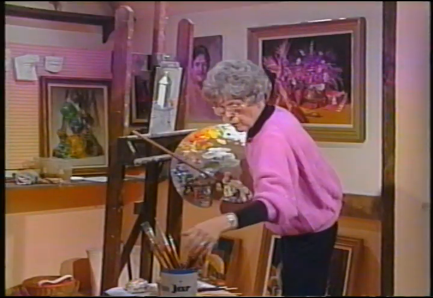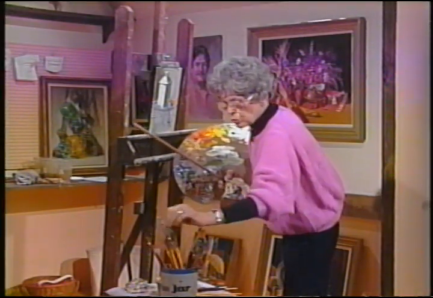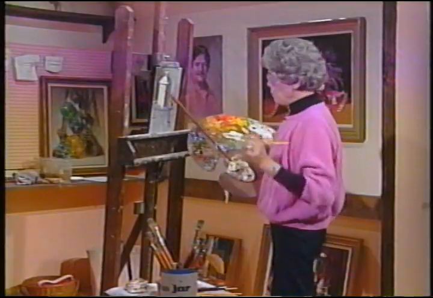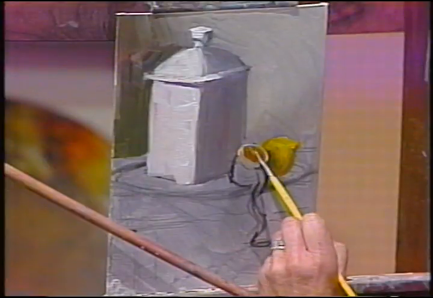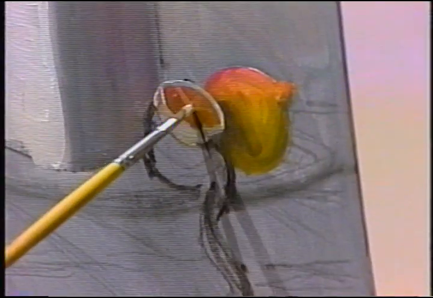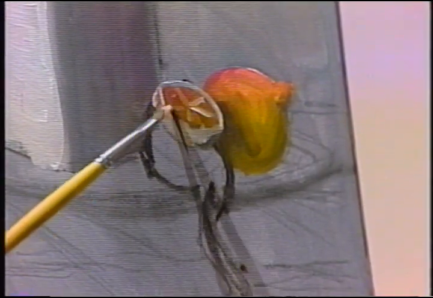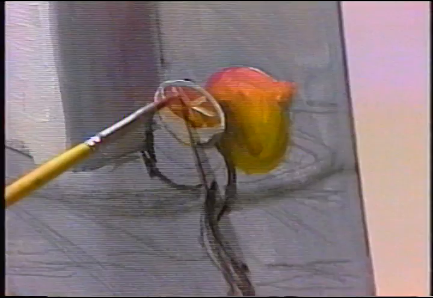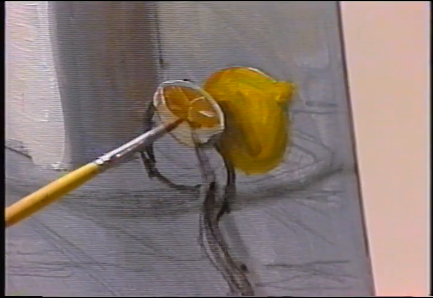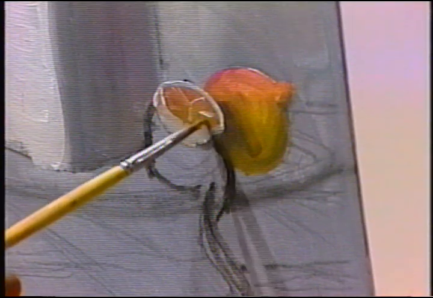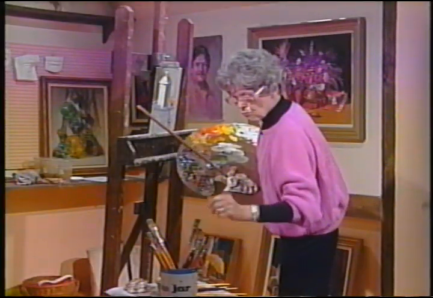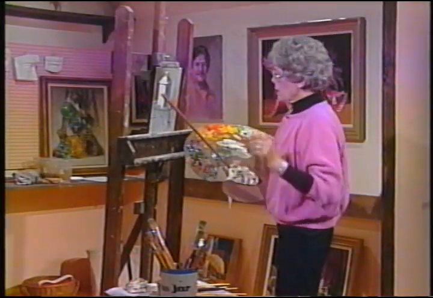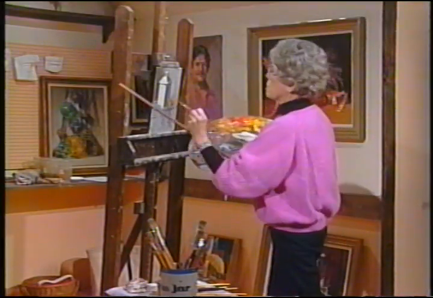Yes, there are times that you need a tiny brush. There's a nice tiny brush, because in the middle of this, you see these sections. And here we see it yellow again.